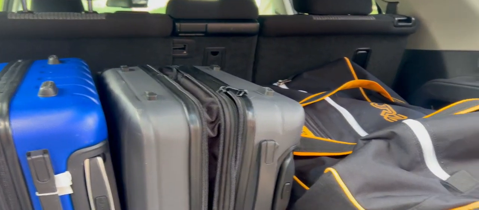His hockey sticks. We forgot his hockey sticks. Drove to Buffalo in the middle of the winter for a hockey tournament without his sticks. That was the moment that we realized we needed a different way of doing this. A different way, a better way of managing sports travel.